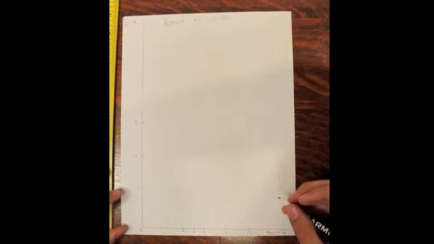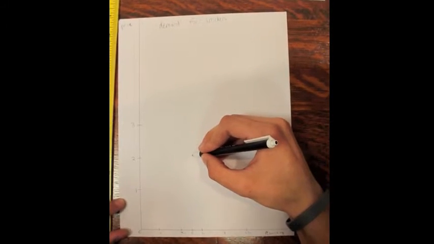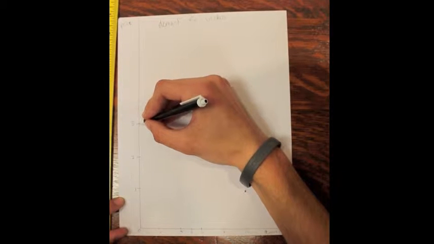Okay, so plot the points. Okay, so at $1, a consumer would demand 10 Snickers bars. At $2, they demand 5 Snickers bars. And at $3, they demand 0 Snickers bars.